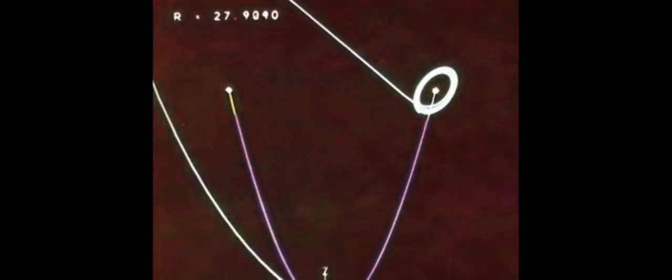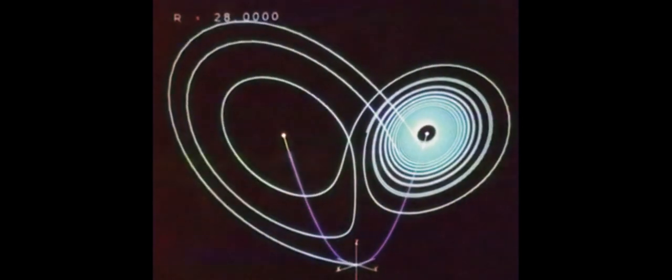At higher r values, the manifold turns towards the second spiral point. It finally forms a heteroclinic connection with an unstable limit cycle. R is about 24 here. If the parameter is further enlarged, the Lorentz attractor is finally stabilized at r equals 28.